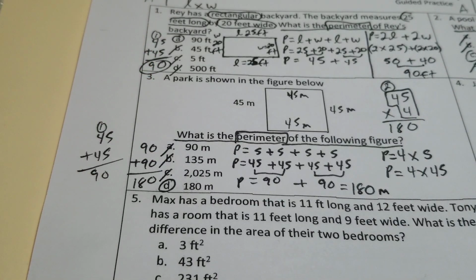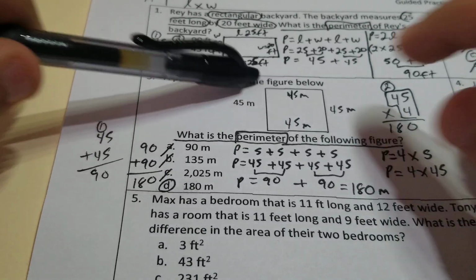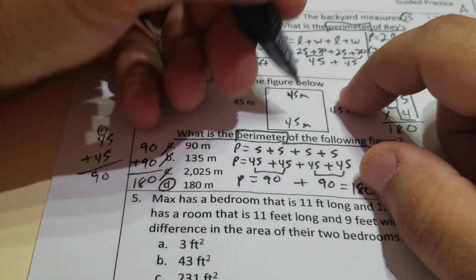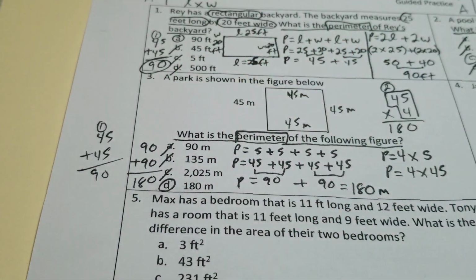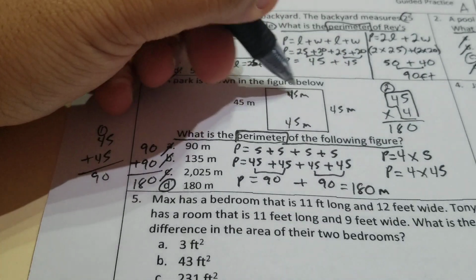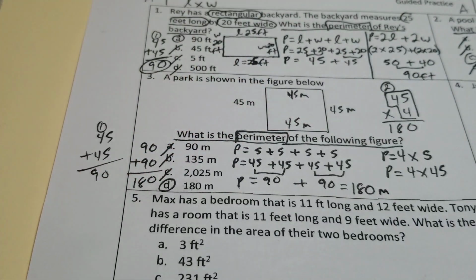Now, unlike area, this is just regular meters. The idea is, if I were to, for example, break the square up here and I stretch out all the side lengths in one line, it's going to be a gigantic line with an overall length of 180 meters. So that's how you do perimeter. Perimeter goes around the figure.